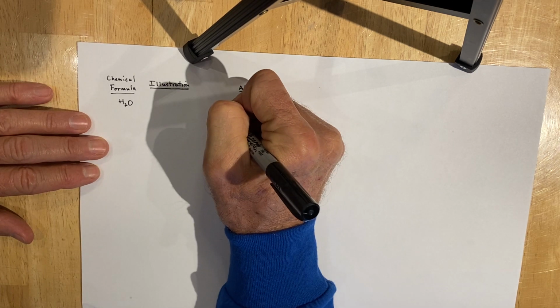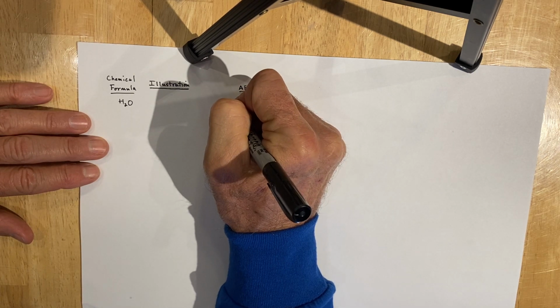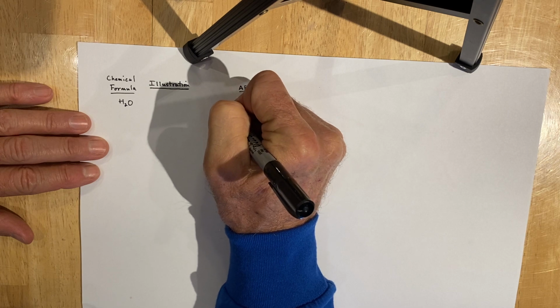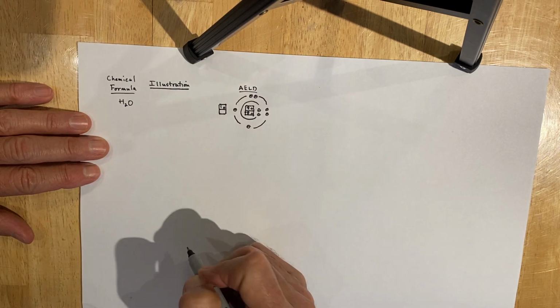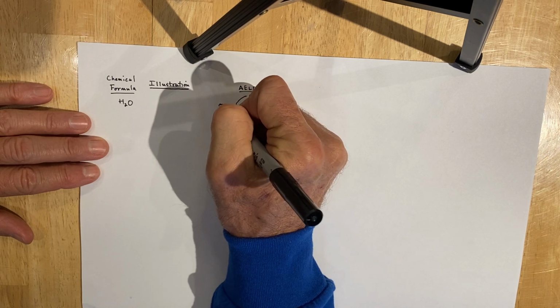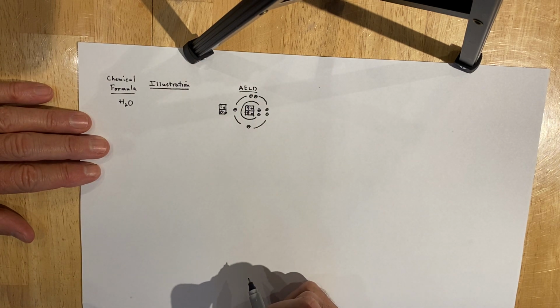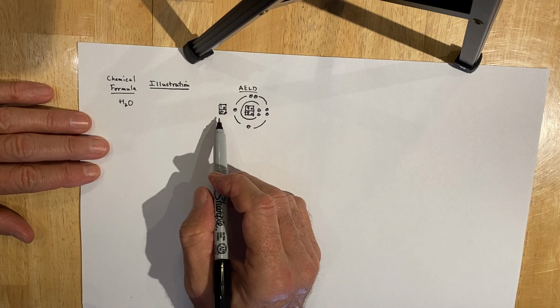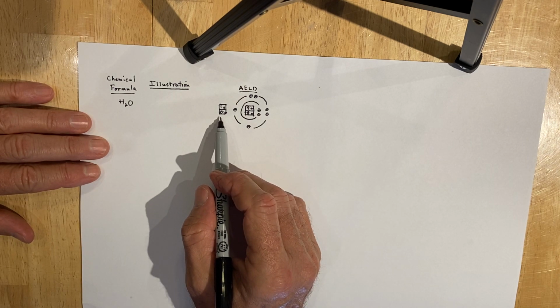So we're going to represent a hydrogen atom here with its 1 proton, and we're going to go with the isotope of hydrogen, which is protium, which has no neutrons.